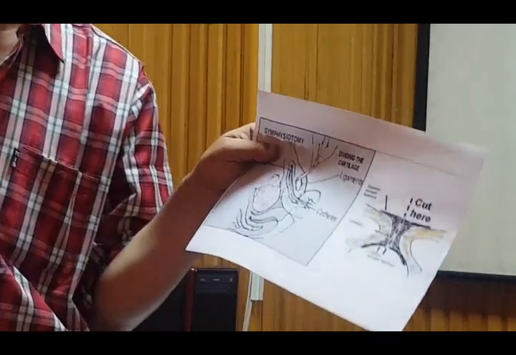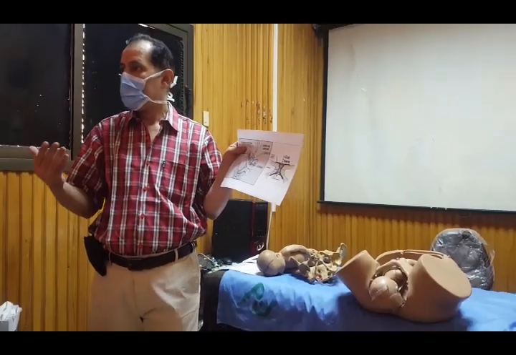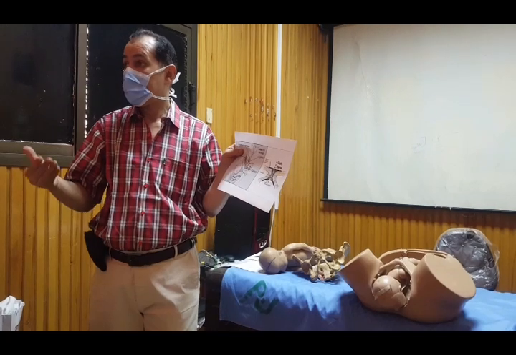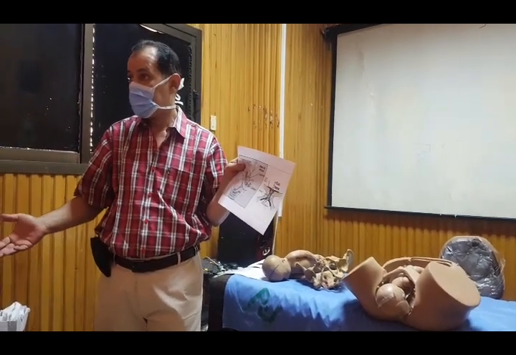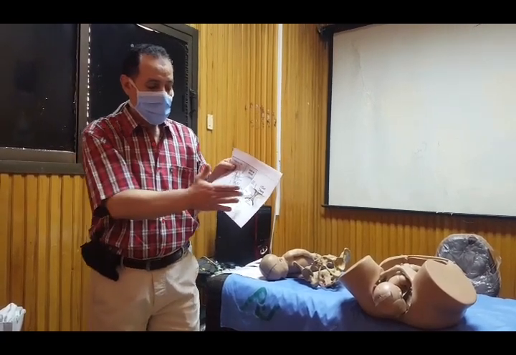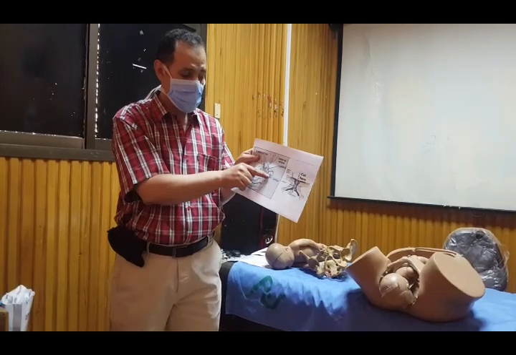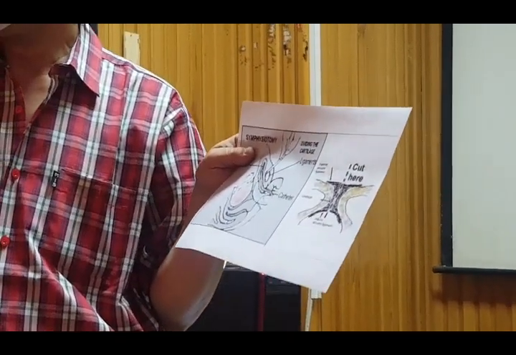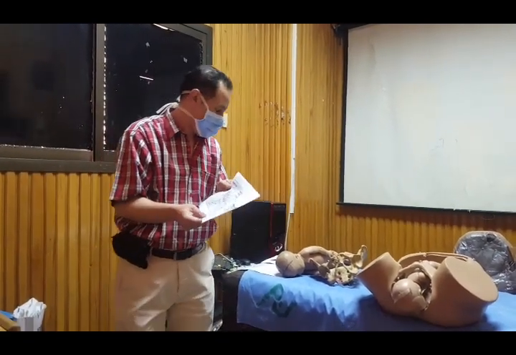Of course, the complications of this operation may be bladder injury, or injury to the fetus, or maybe causing femoral neuropathy. This is called symphysiotomy, aiming of what? This is a catheter which is inserted to empty the bladder, aiming to increase the surface area of the abdomen.